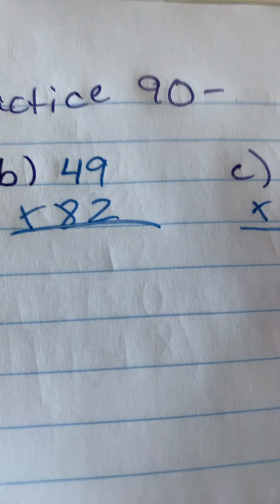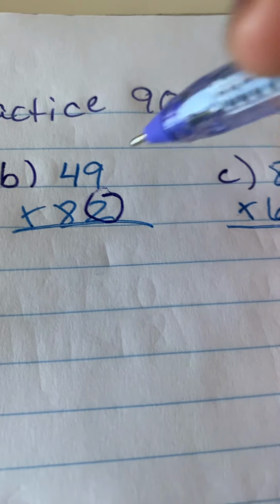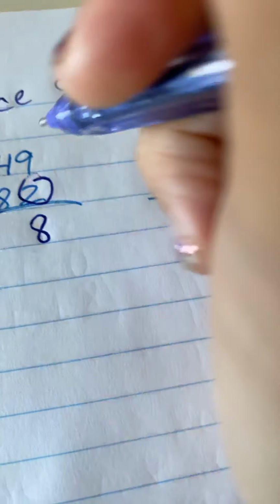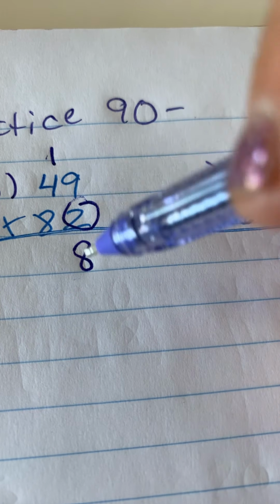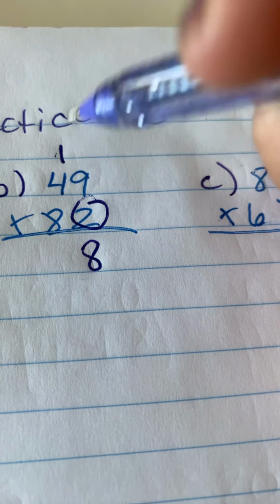Our next one is going to be 49 times 82. We start with our ones place. 9 times 2 is 18. Put your 8, carry over your 1. 2 times 4 is 8, plus 1 is 9. You're going to put your 0.